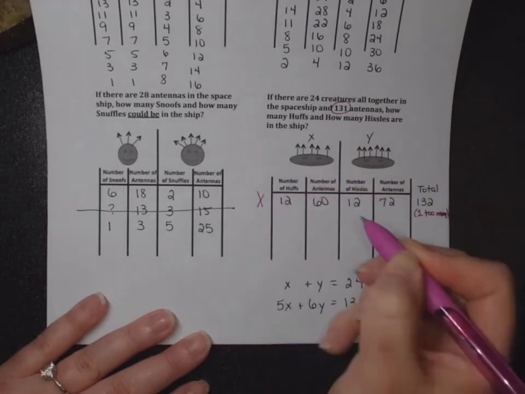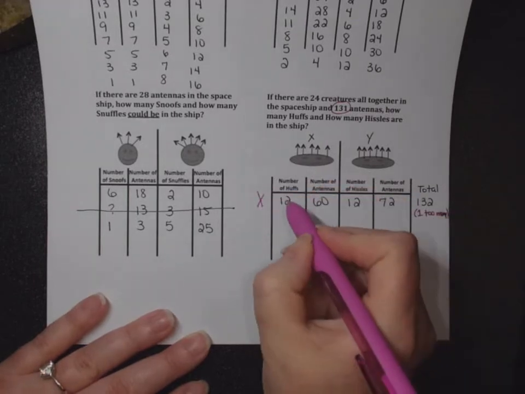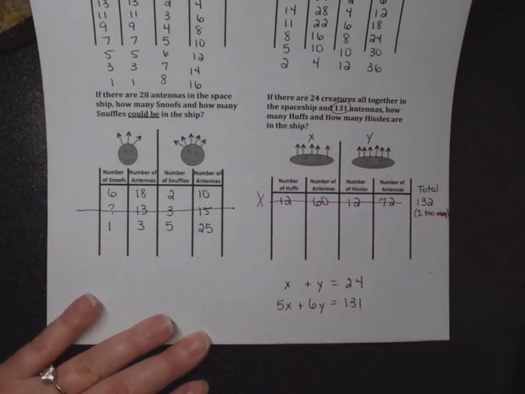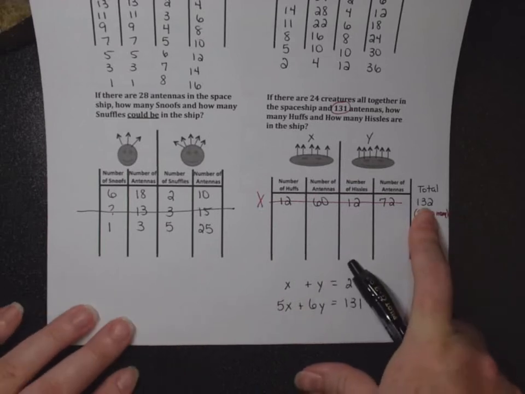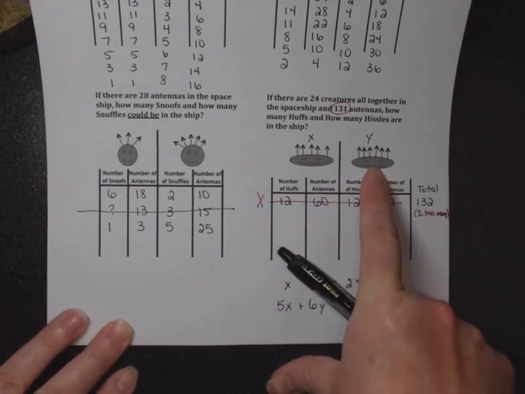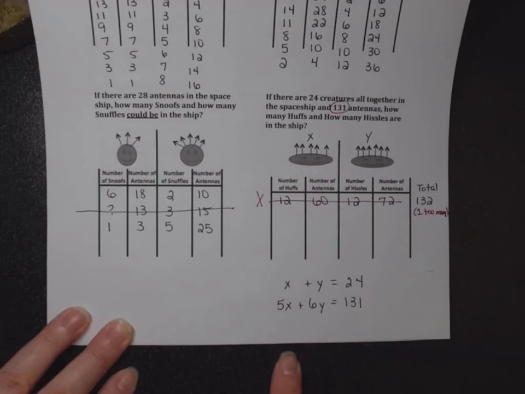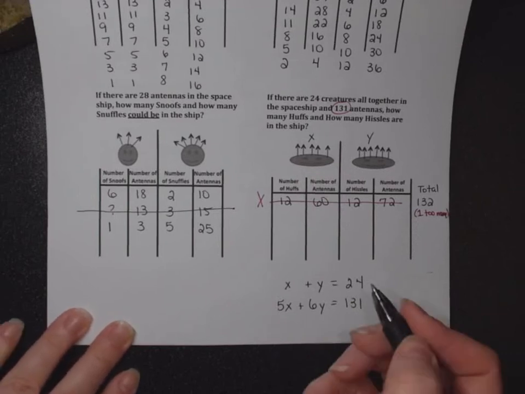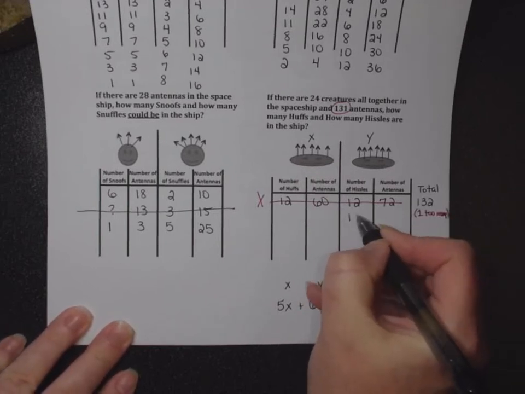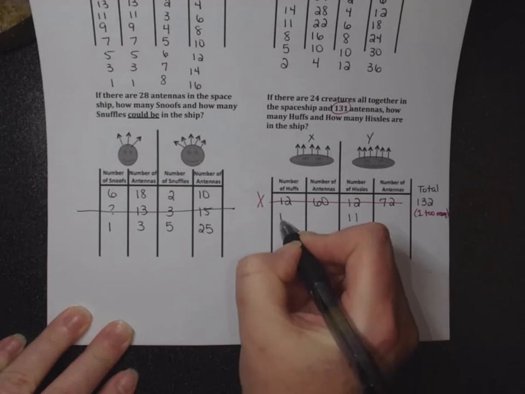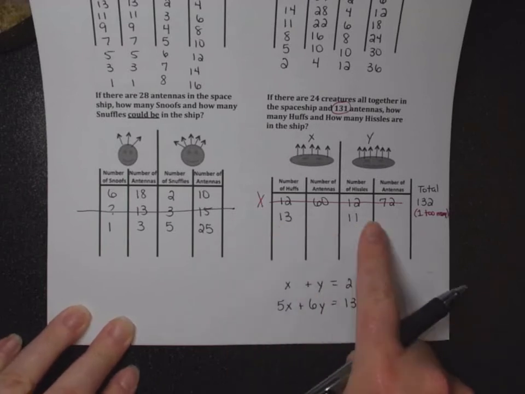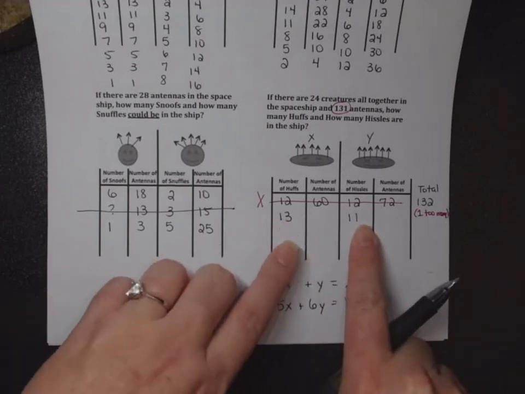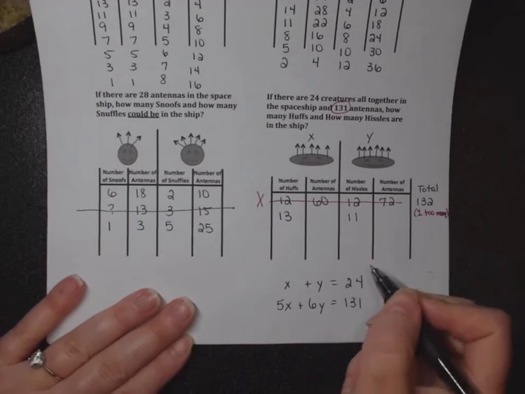Okay, so while this is not our answer, I think this does lead us to what our answer might be, right? We just actually need to reduce the antennas by 1. In other words, we need less of these guys and we need more of these guys. Notice they are 1 antenna apart from each other. So we need maybe 1 less of these guys, which is going to automatically make us have 1 more of these, because remember, these have to add up to 24 since there's 24 creatures. So let's check that out.